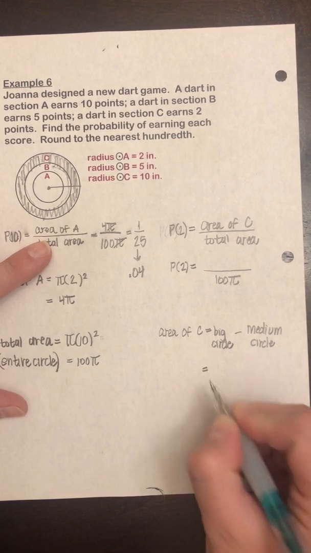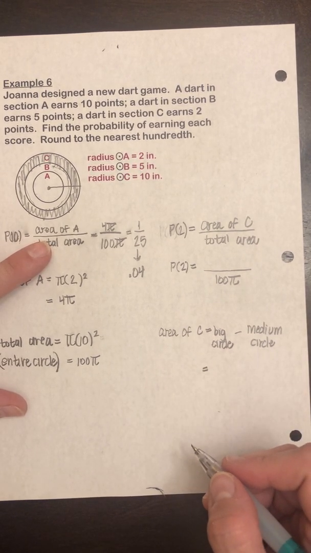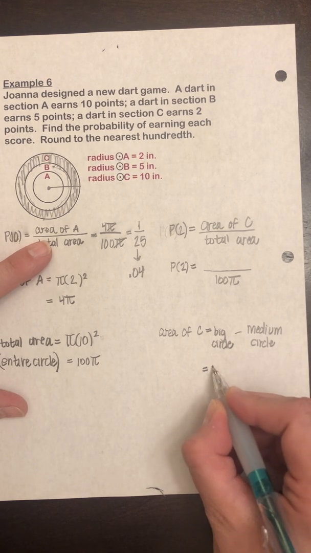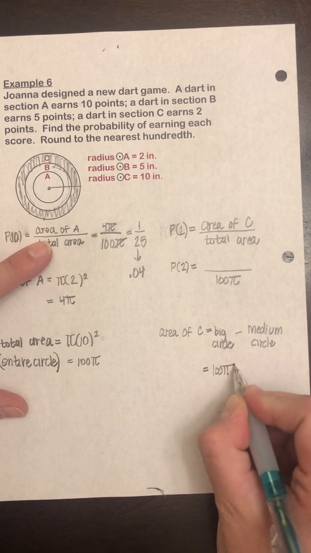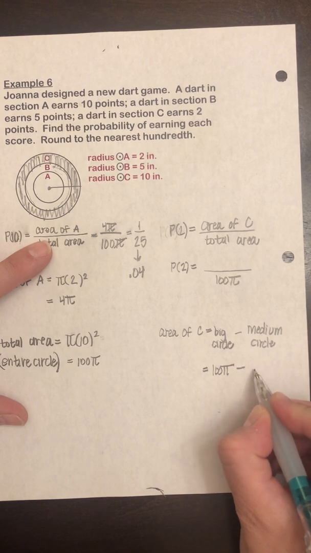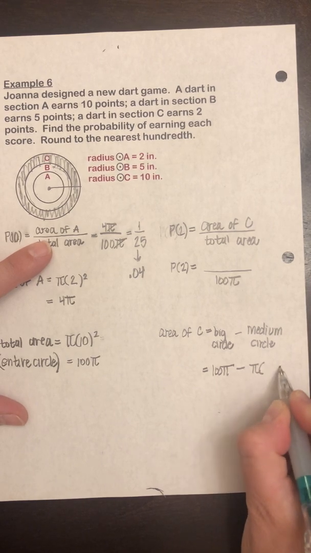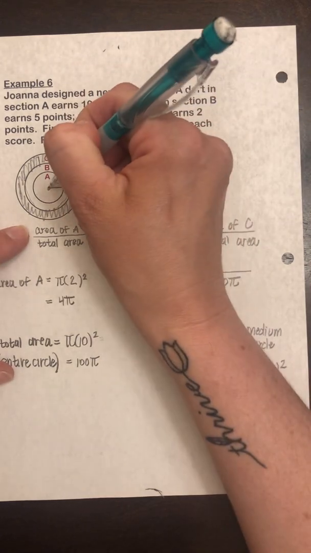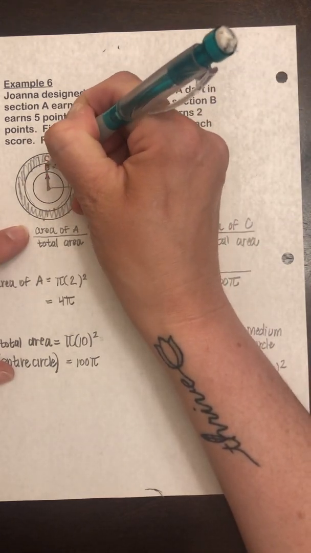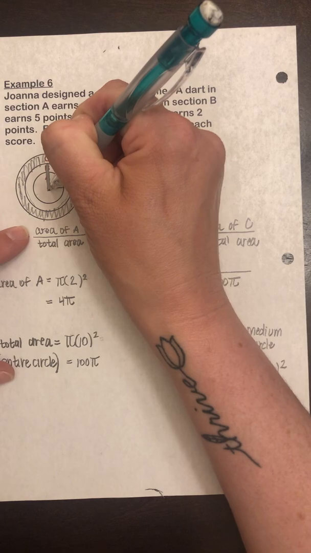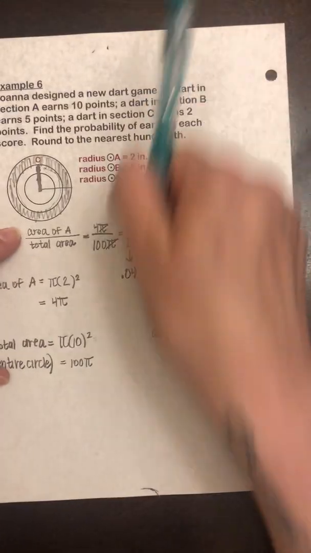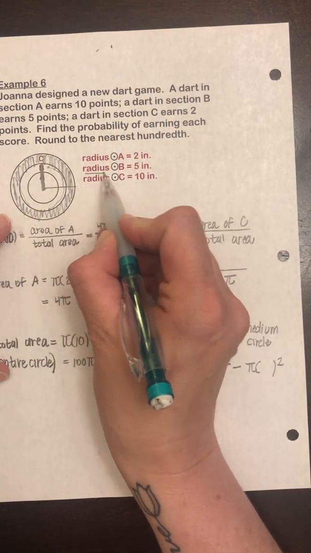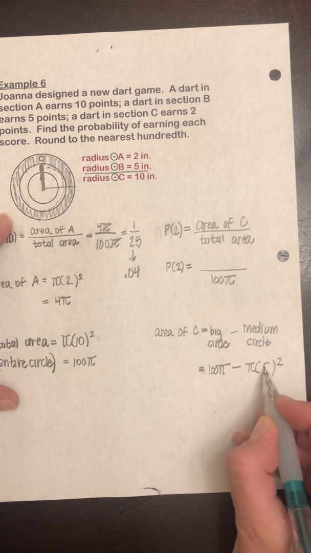Now the big circle is otherwise known as the total area, which we already know is 100 pi. But now we have to find the medium circle. So we're going back to our formula of pi r squared. And the medium circle is going to use this as a radius from the center to the edge of B, which right here they tell us is 5.